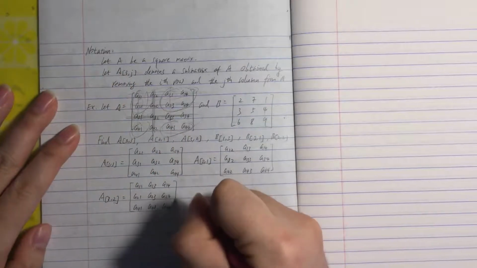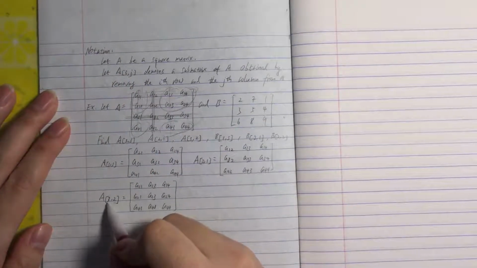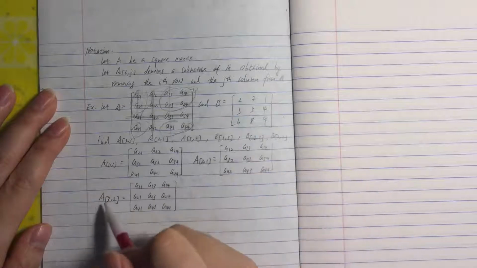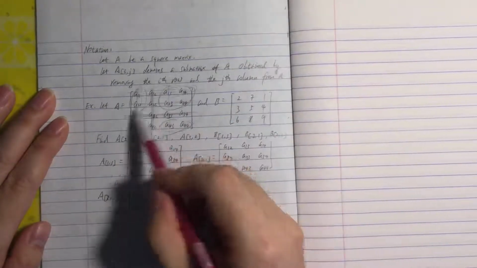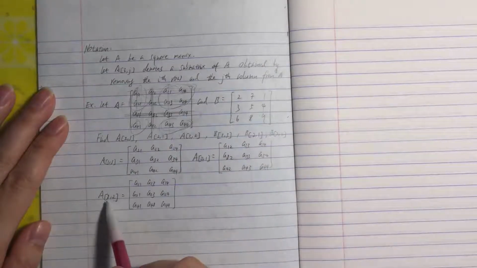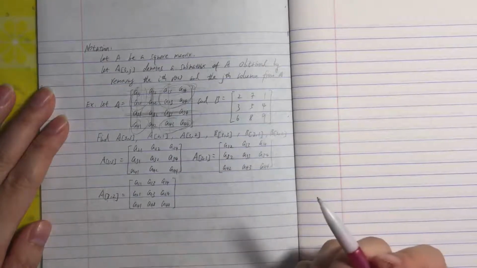That's the submatrix obtained by removing the third row and the second column. That's the submatrix A sub 3,2.